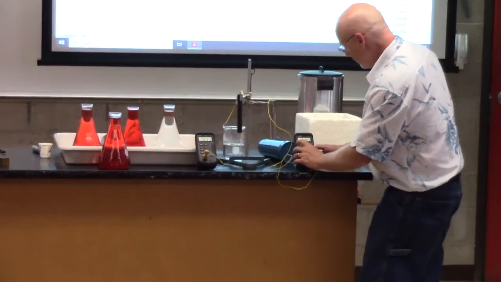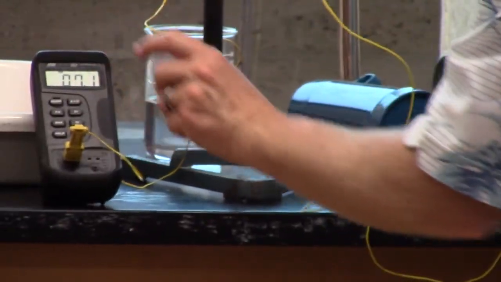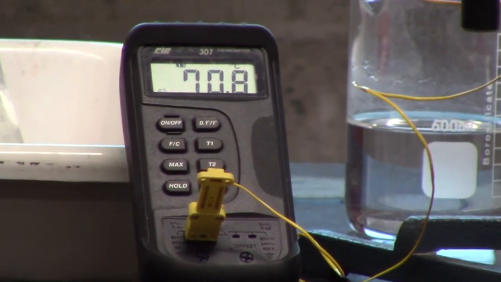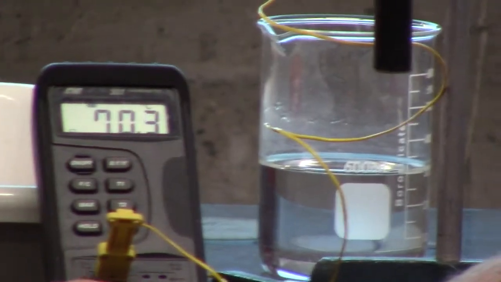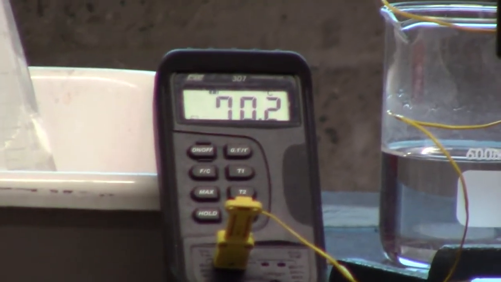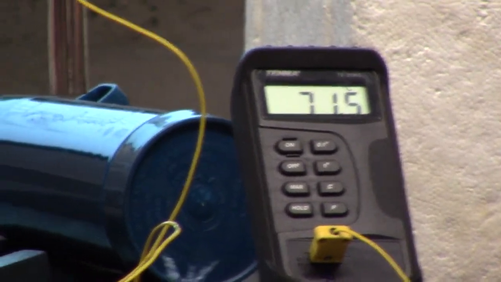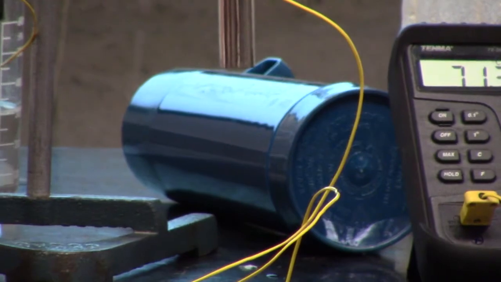And so I'm going to start these, as best I can, at the same temperature. And it looks like this black one is already a little bit cooler than the silver one. And so that's 70, and that's a little over 71. Let that go for a while.